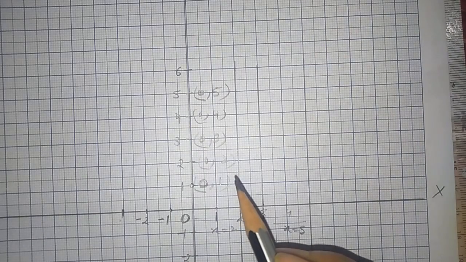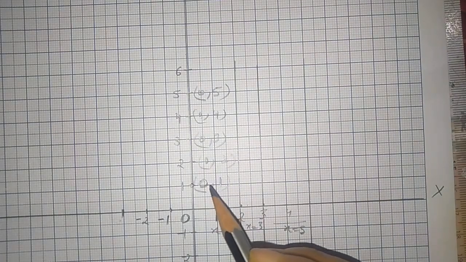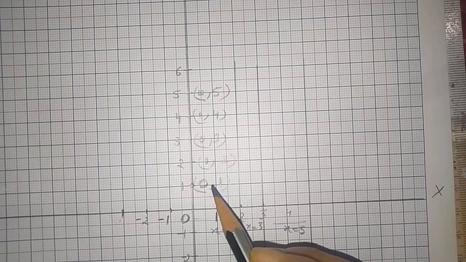Now we are able to do the exercises, that is 3.2 and 3.3.